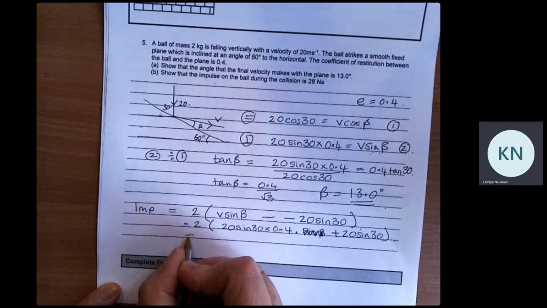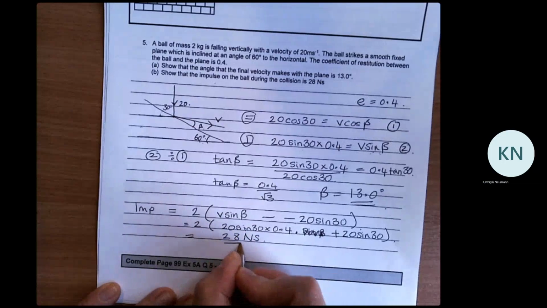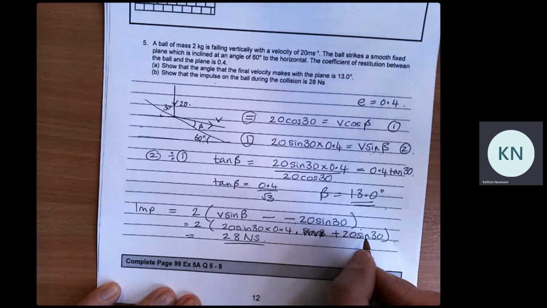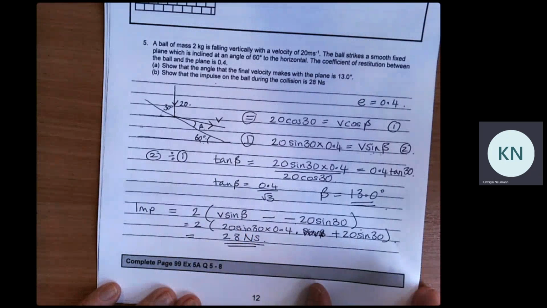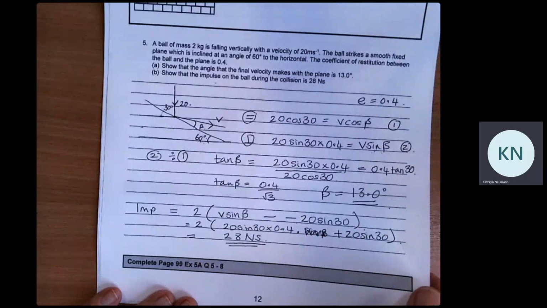And when you work that out, you get 28 Newton seconds. Sine 30 is a half. That all works out. So we've shown that the impulse on the ball during the collision is 28 Newton seconds.